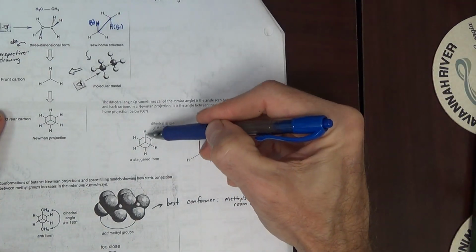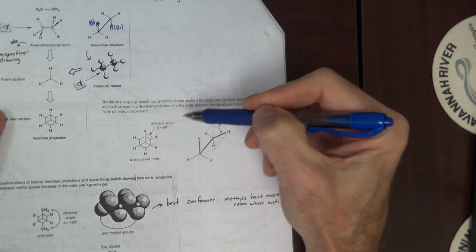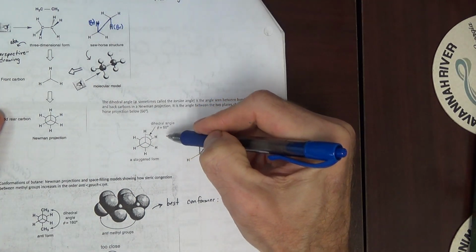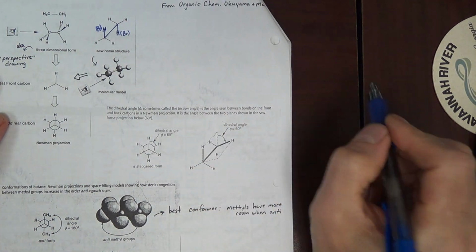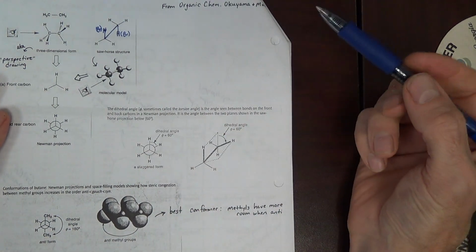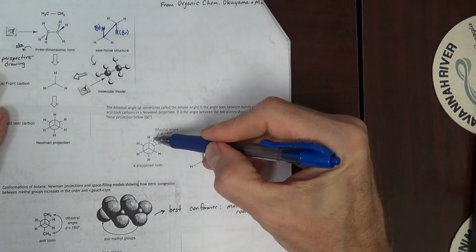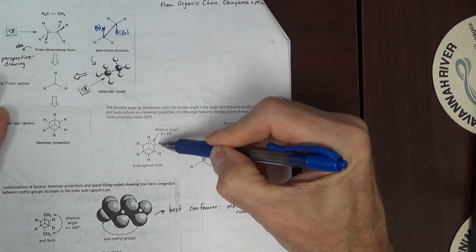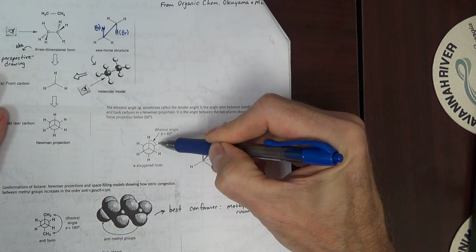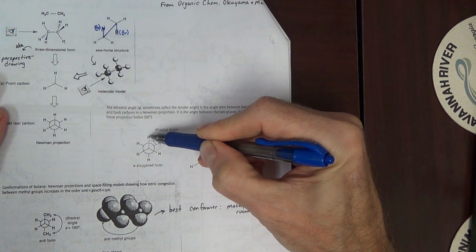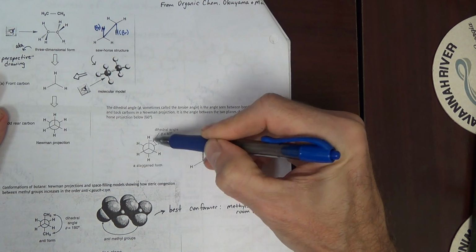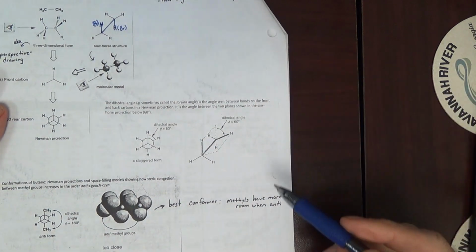The angle between a group on the front carbon and the back carbon, that's a 60-degree dihedral angle here. And when we start talking about nicely staggered, the back bond will be 60 degrees between the two front bonds in terms of dihedral angle.